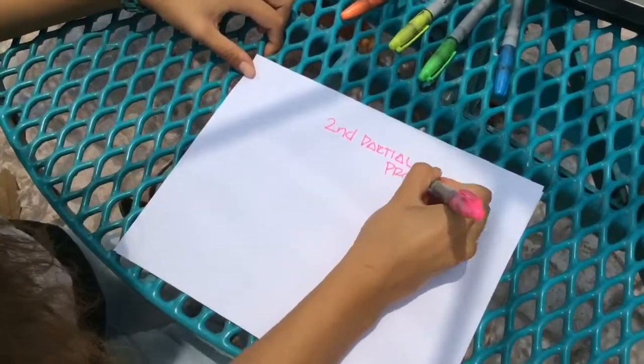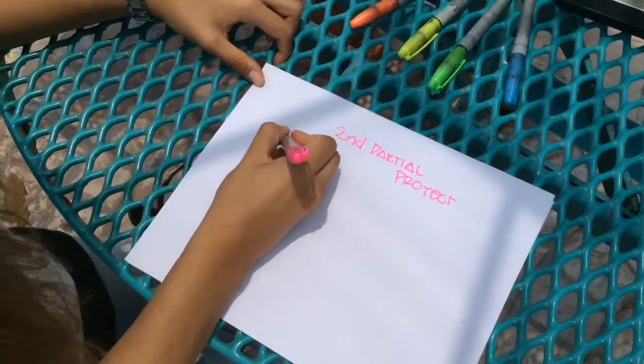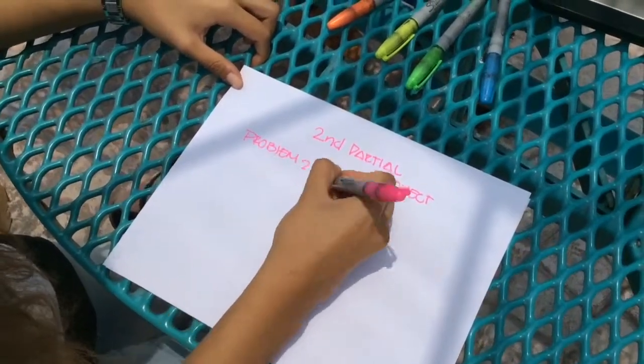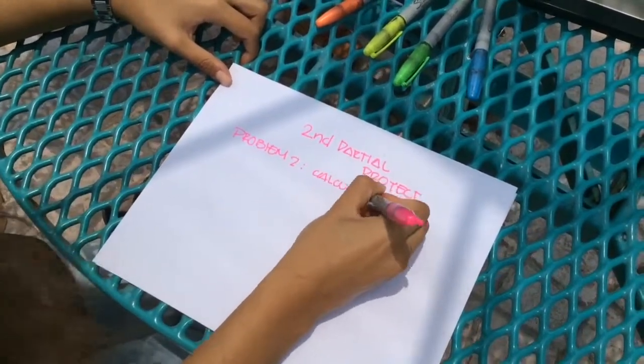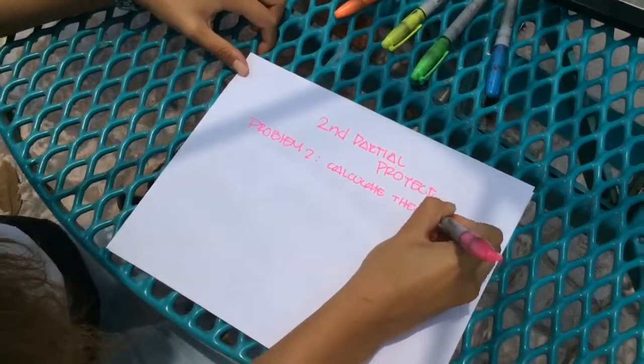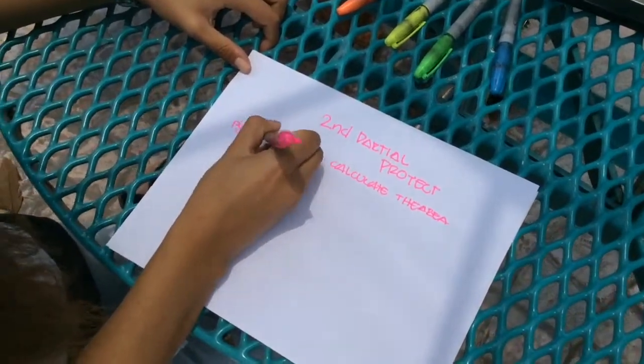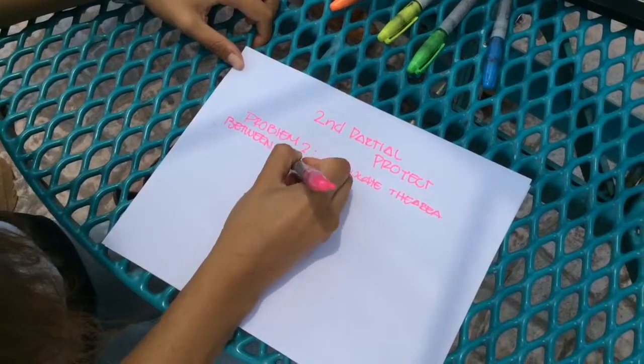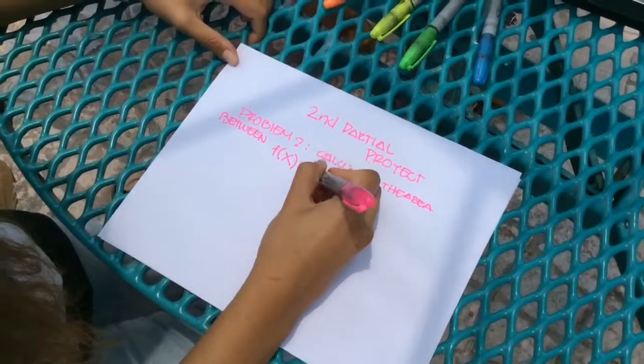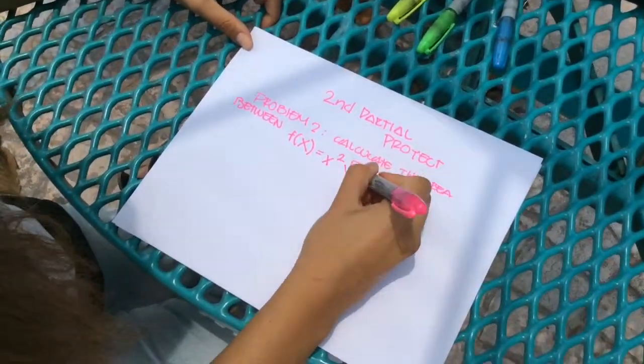The problem that we have to do was number 2, which says: calculate the area between f of x equal to x squared times the square root of 1 minus x squared, the x-axis, and the vertical lines x equal to minus 0.5 and x equal to 0.5.